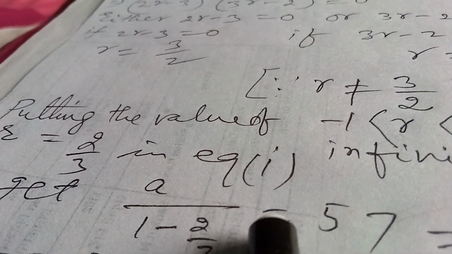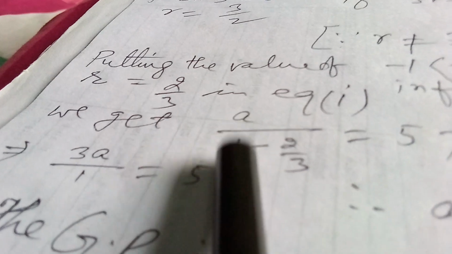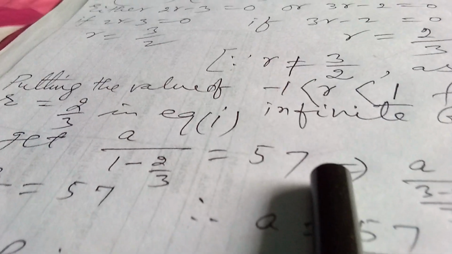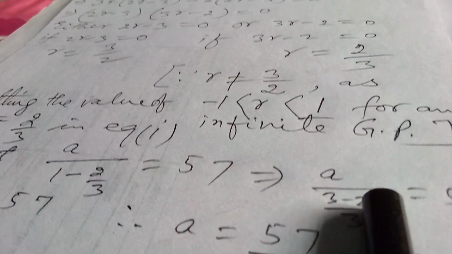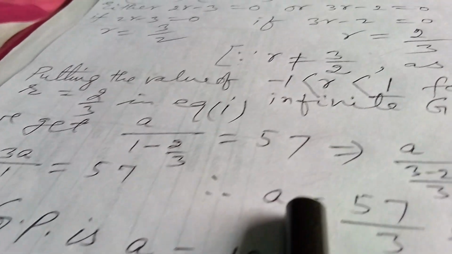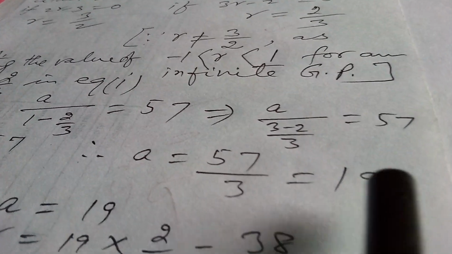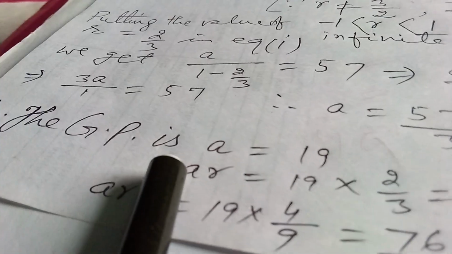So putting the value of r equals 2 by 3 in equation 1, we get a by 1 minus 2 by 3, and that is equal to 57. This implies a by, here we find the LCM, then we get 3 minus 1 by 3, and that is equal to 57. So we get 3a by 1 equals 57, and therefore a equals 57 by 3, that is equal to 19. So the first term we get is 19.